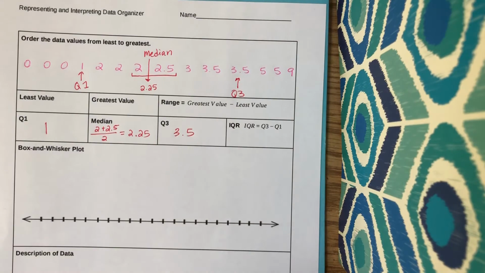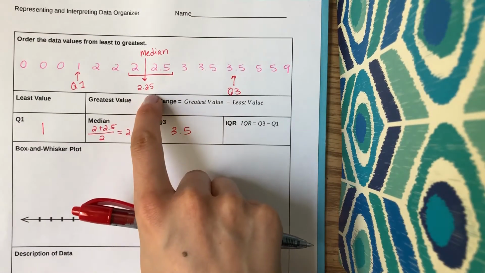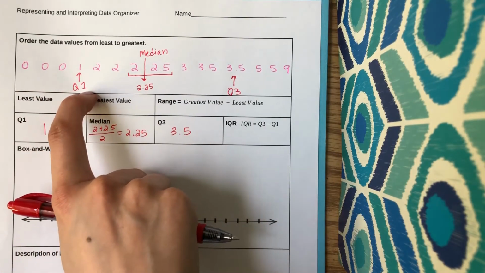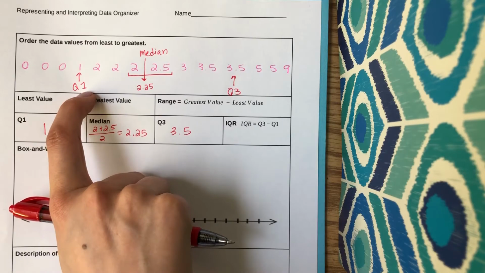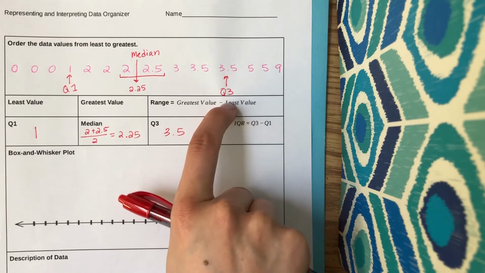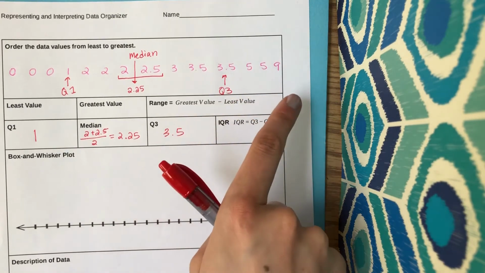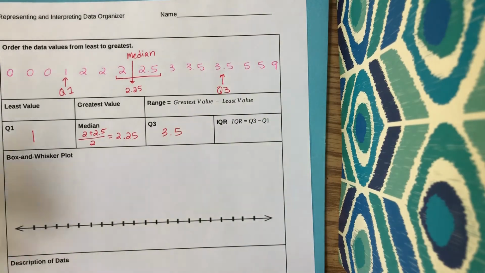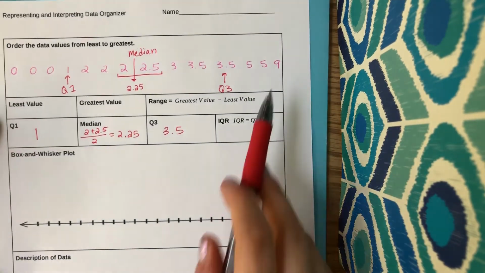So what do these numbers mean? The median is the number directly in the middle of our data. The middle value would be 2.25. 25% of our data is less than 1. 75% of our data is less than 3.5. And if we wanted Q4, this would be that number 9, the top value of the data, and that would be 100% of our data is less than that number.